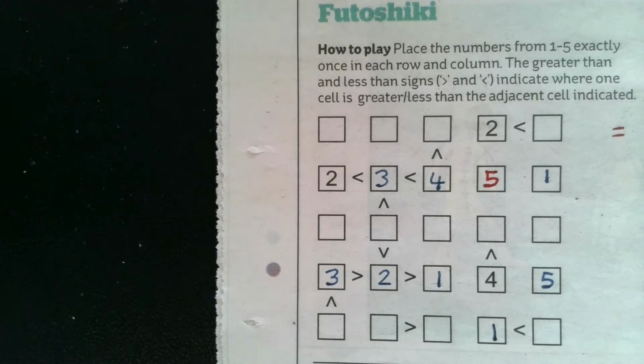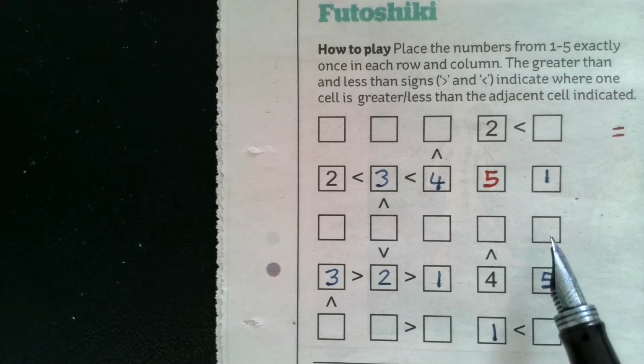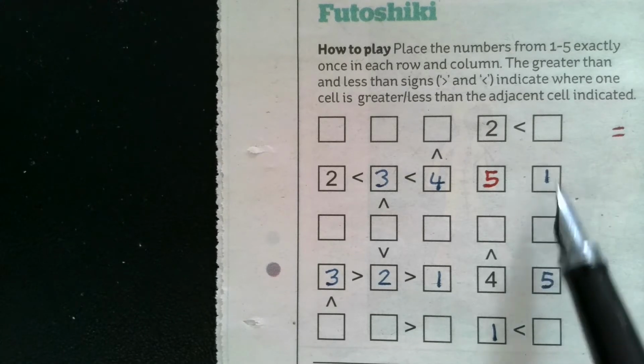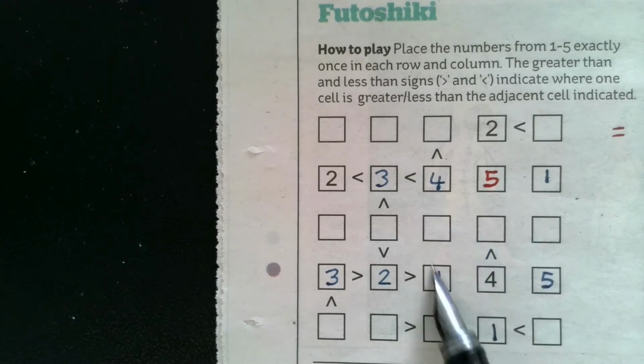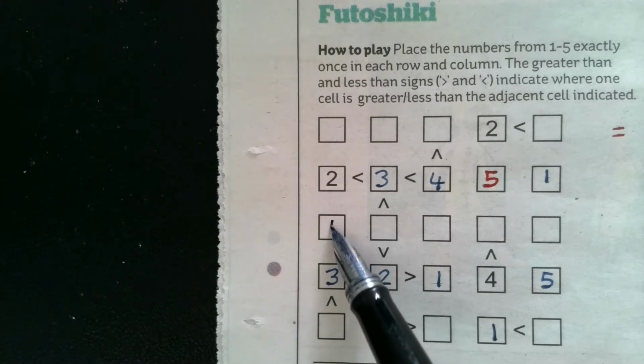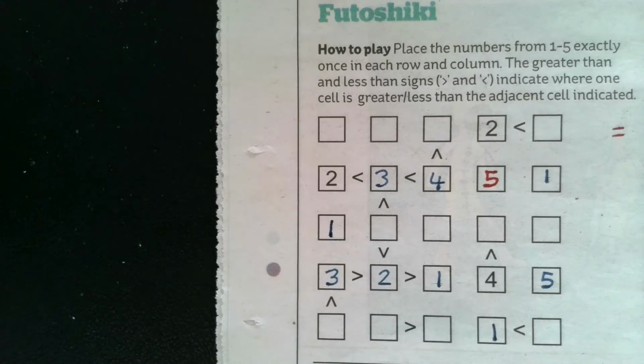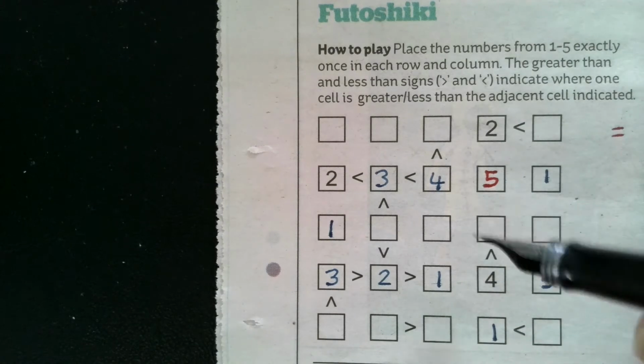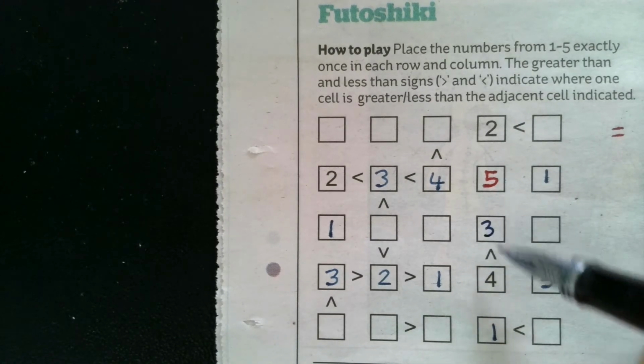And then I can continue looking at 1s because I know that this can't be a 1 because it's in that column, this can't be a 1, this can't be a 1, this can't be a 1 because it's bigger than other numbers, this must either be a 4 or a 5, so the only place in that row that a 1 could go would be there. So it's not about guessing, it's about looking for one which must go. We also have 4 numbers out of 5 there, so this has to be a 3.